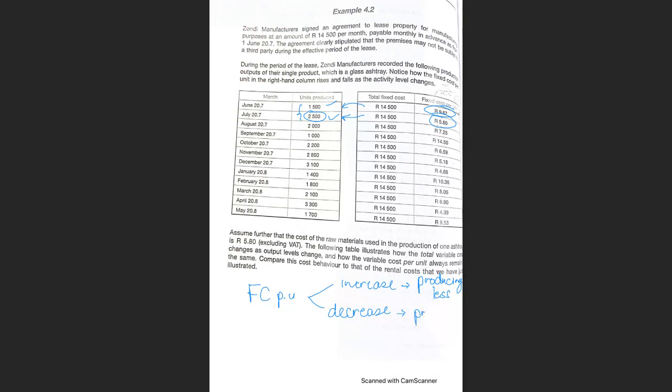And it will decrease when we are producing more. So the more we produce, we can take that amount, spread it over the greater number of units, and this would bring our cost per unit lower. So producing more. Okay, so that's your total fixed cost.